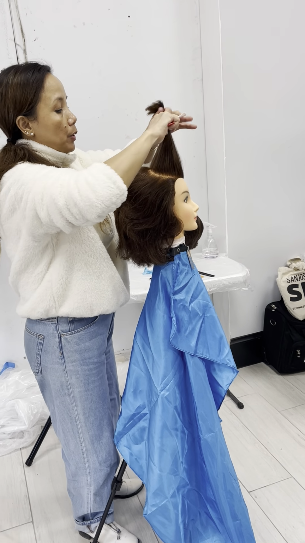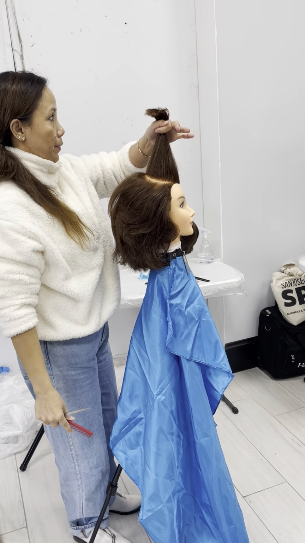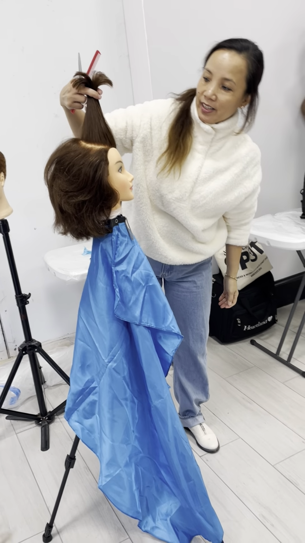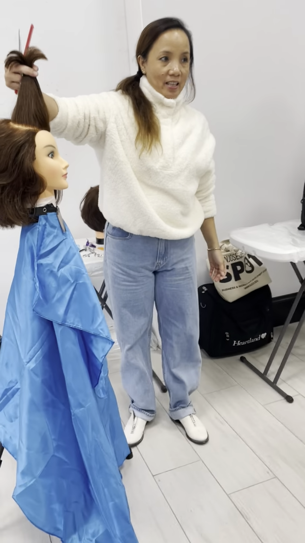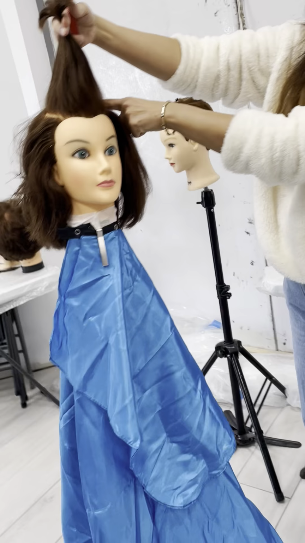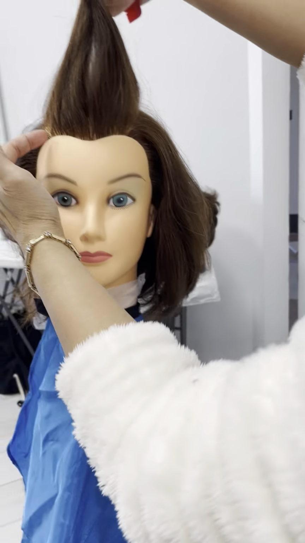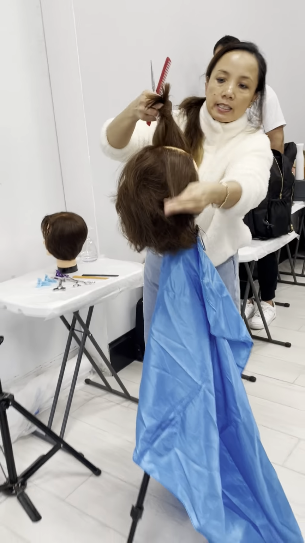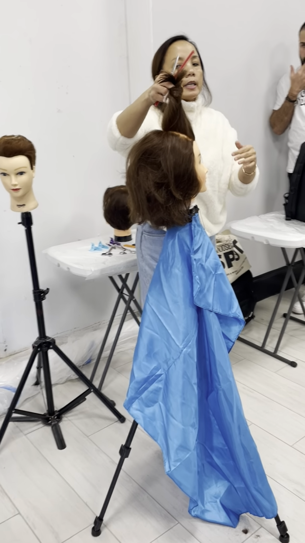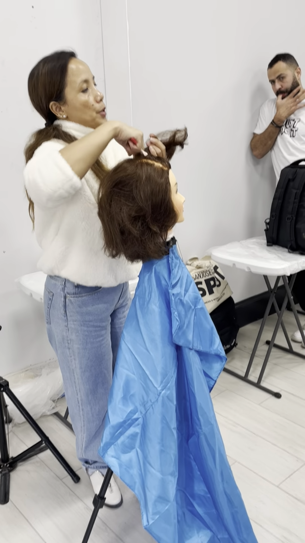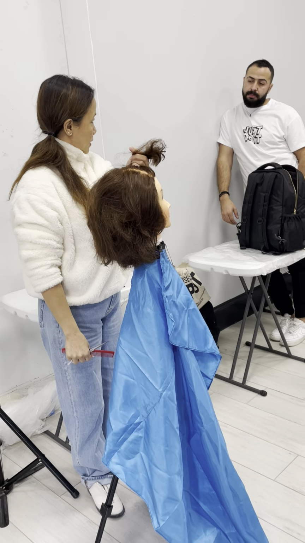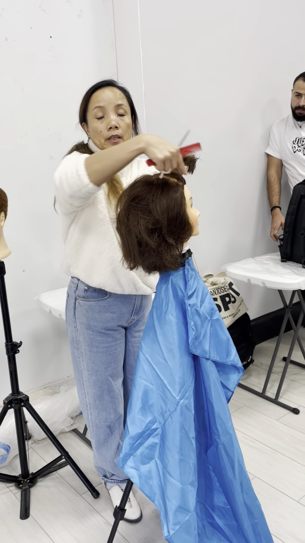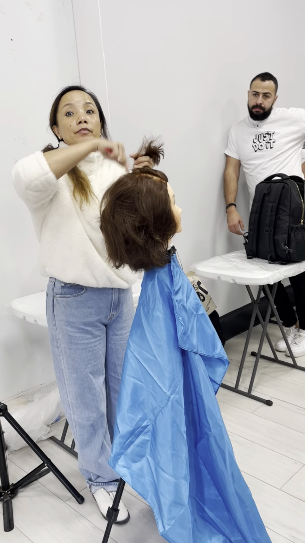You see that? If I hold like this, is it wrong or right? Right. Is it wrong or right? Because I hold this one less. I hold this one more. And if I hold this side less and this one more, it causes me to cut this side shorter than this one. Yes? It has to be the same circle, same diameter for both sides.